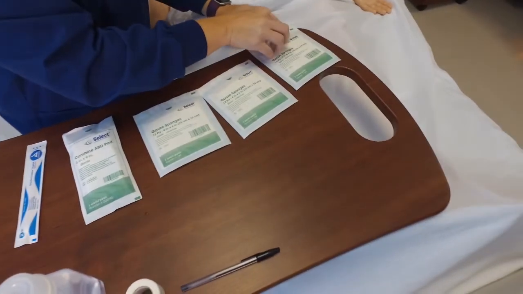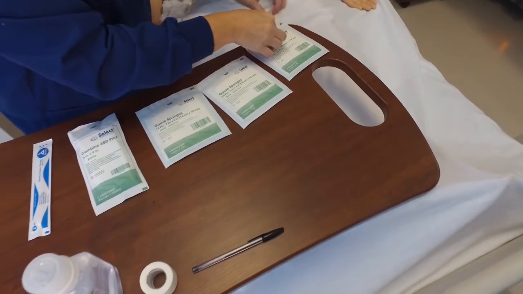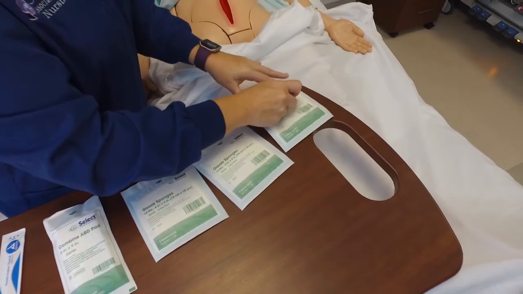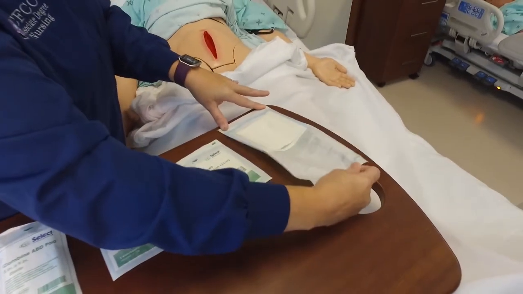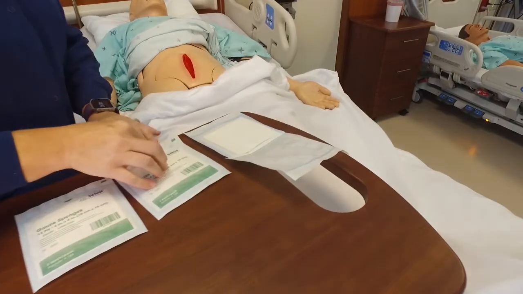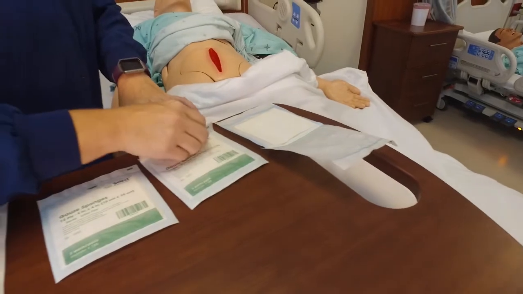She will open the packages away from her and be careful not to reach over the sterile fields. In this case, each package is a separate sterile field.